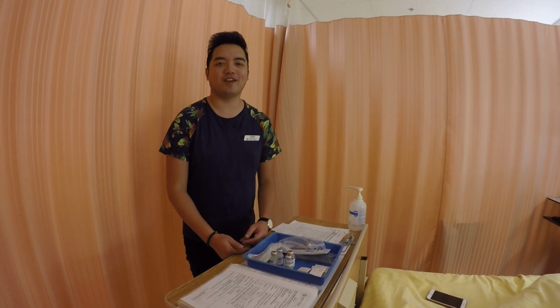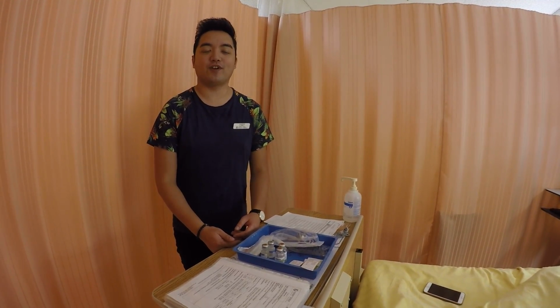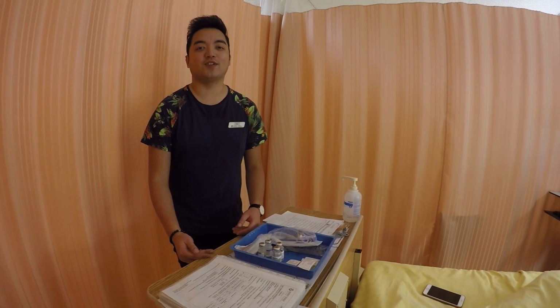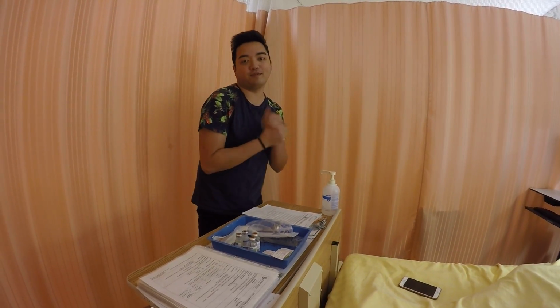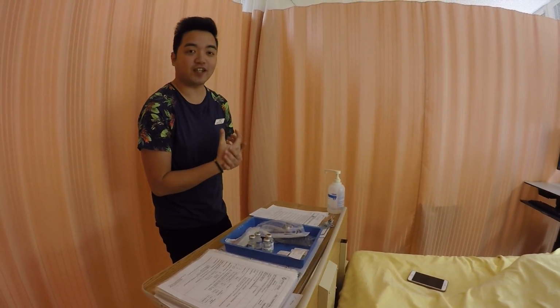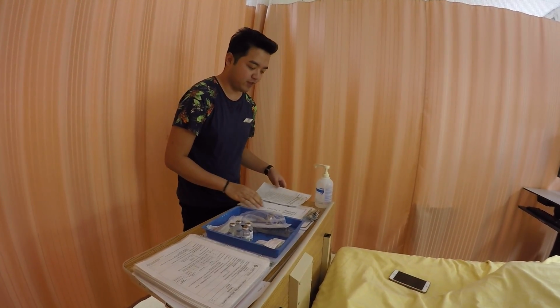Today I'm going to be doing a video demonstration on how to reconstitute, dilute, and give an IV medication through a mini bag. So the first thing I need to do is hand hygiene, that's the most important thing. And then I also need to check the doctor's order and compare it to the MAR.